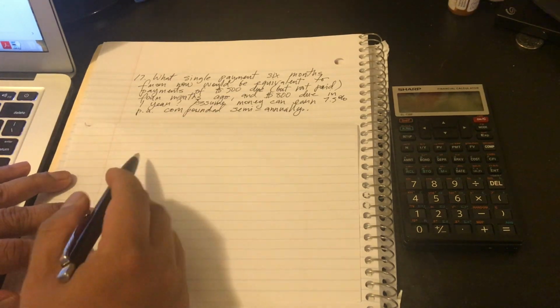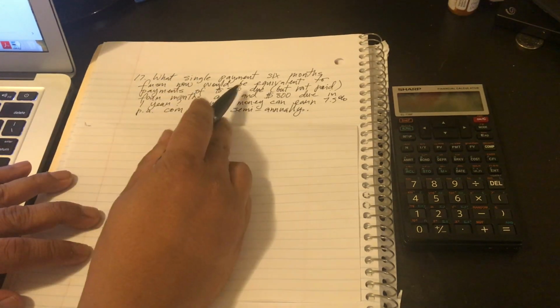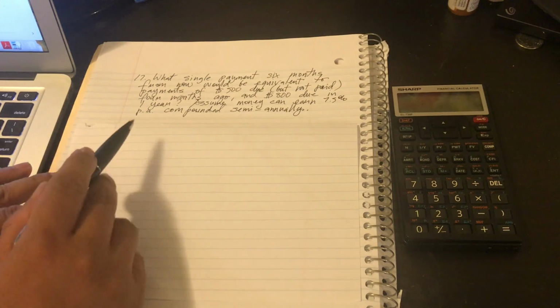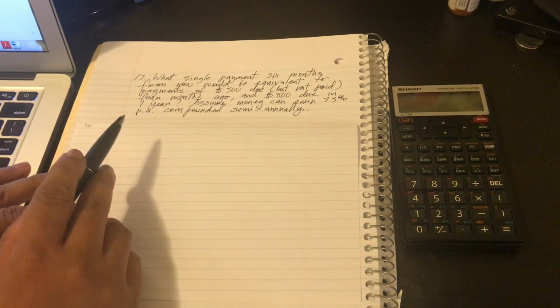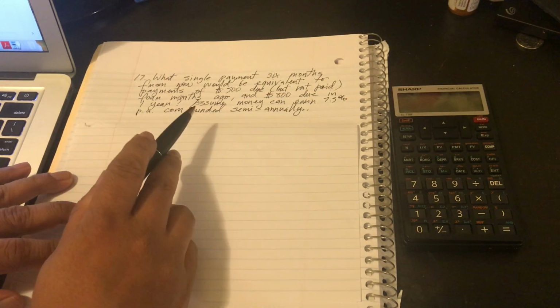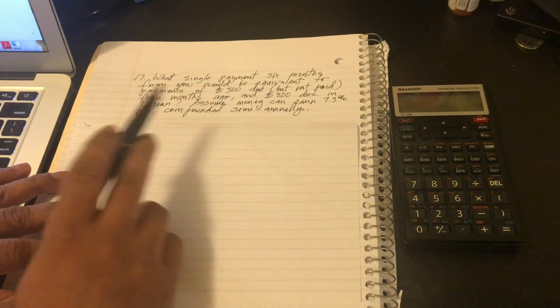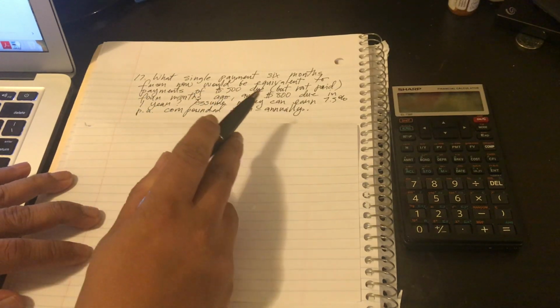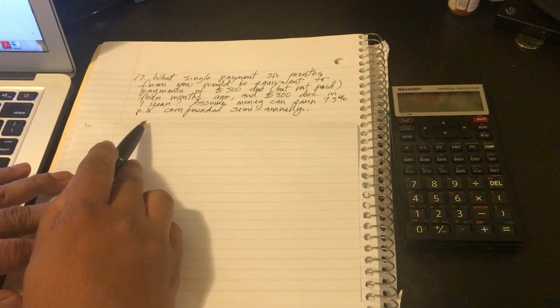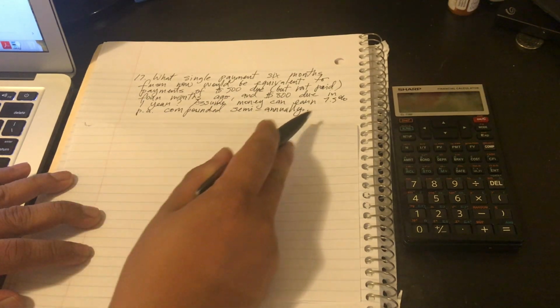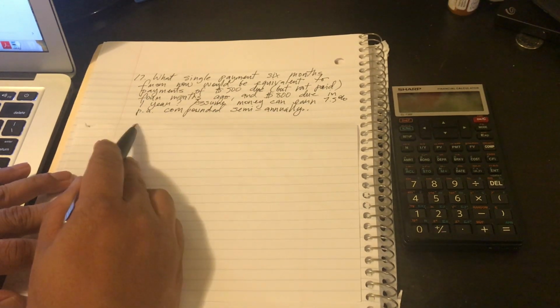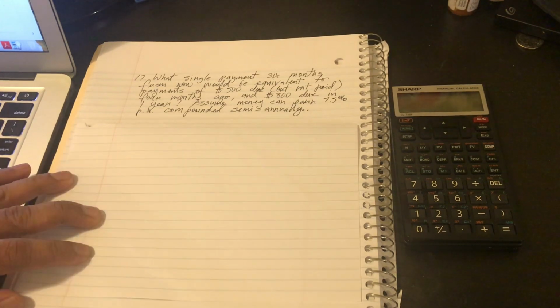So question 17. What single payment 6 months from now would be equivalent to payments of $500 due but not paid 4 months ago and $800 due in 1 year? Assume money can earn 7.5% per annum compounded semi-annually.